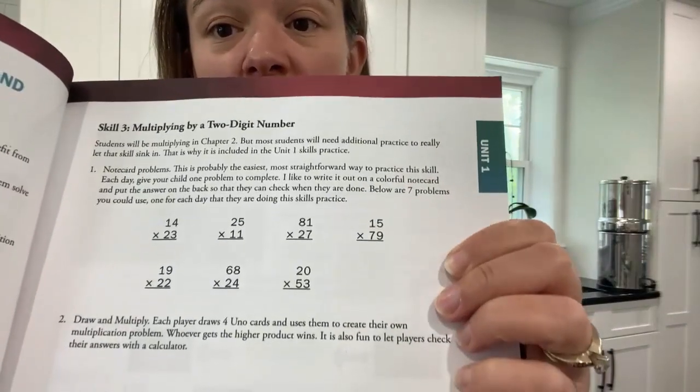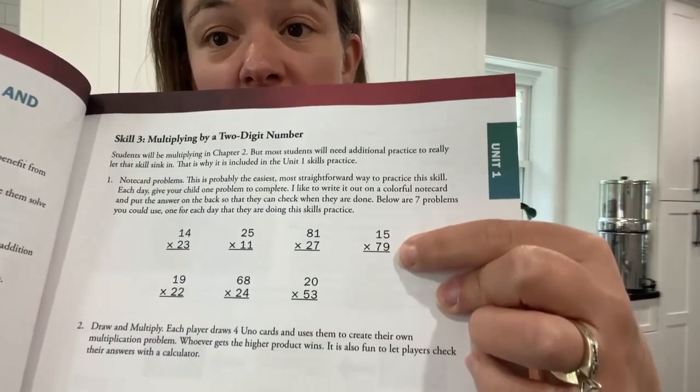Finally, you want to have them practice multiplying a 2-digit number by a 2-digit number. So again, you can do that note card fact idea, and we actually have some suggested problems that we put in here for you that you can copy in case you're having trouble thinking up a problem and you want to just have someone tell you what to do.